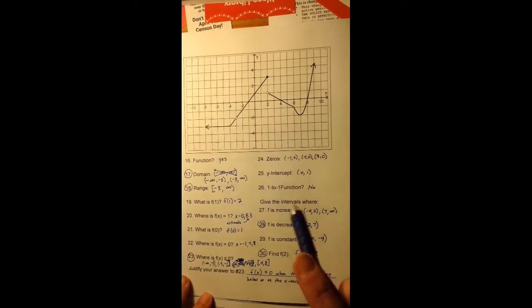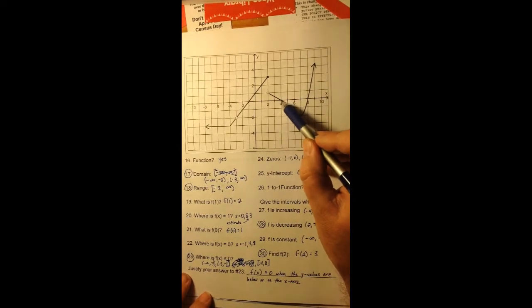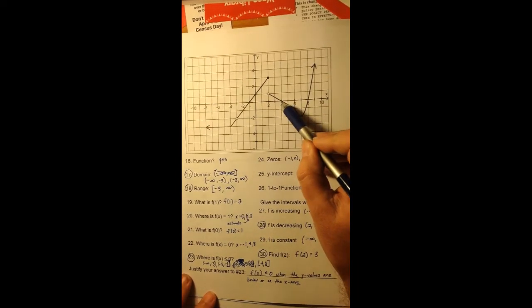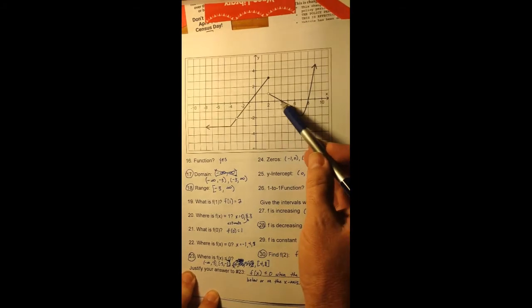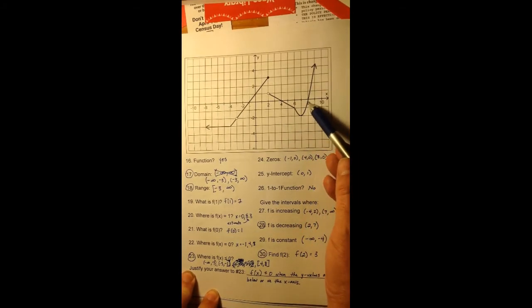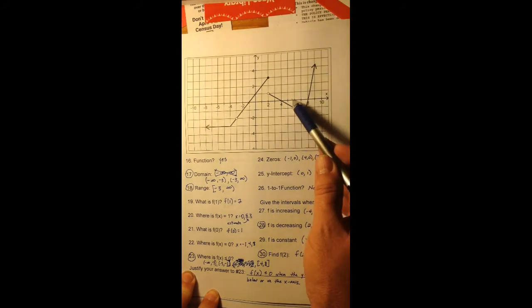All right? And then once again, I'm going to include the point 4. It's equal to 0 at 4, and then it stays below until it gets over here to 8. All right, so all that part over here from positive 4 to positive 8 with brackets, that's also inclusive. All right, next thing I want to talk about, number 28.